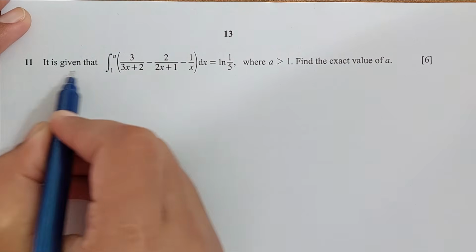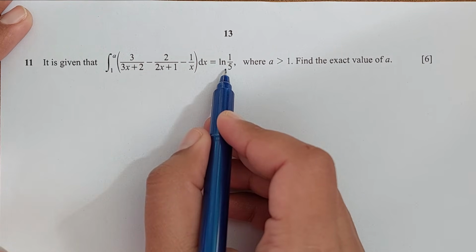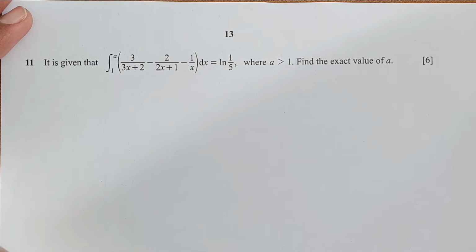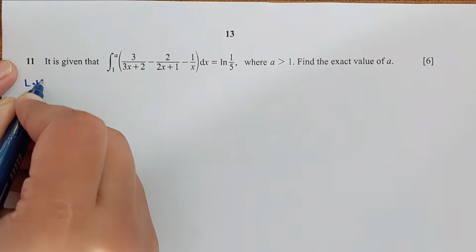Question number 11, it is given that this integral equals ln 1 by 5 where a is greater than 1. Find the exact value of a. Okay, let me start from the left hand side.